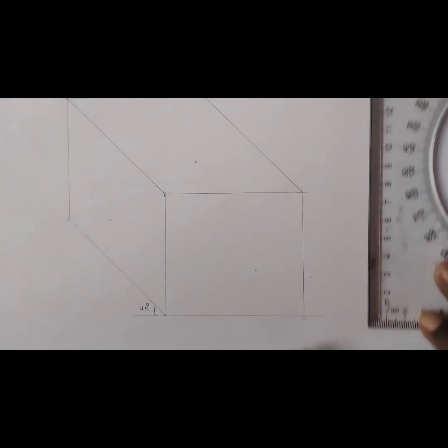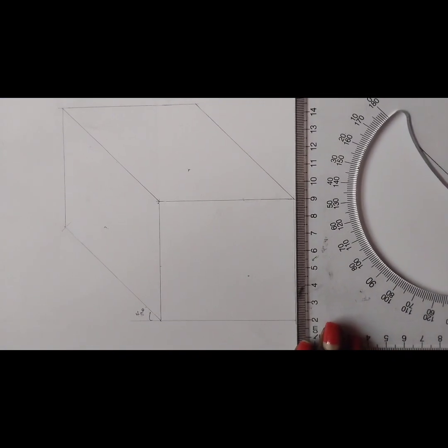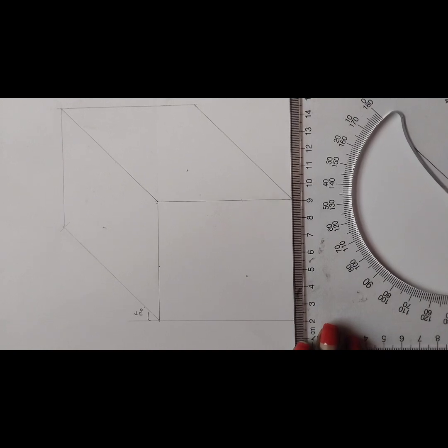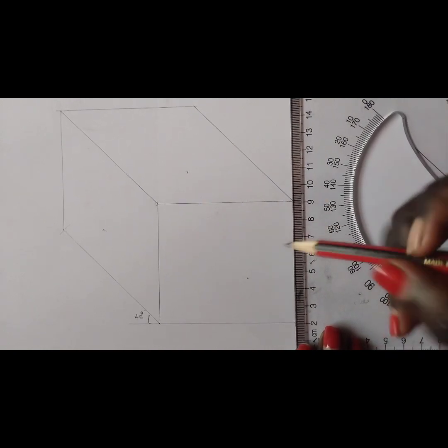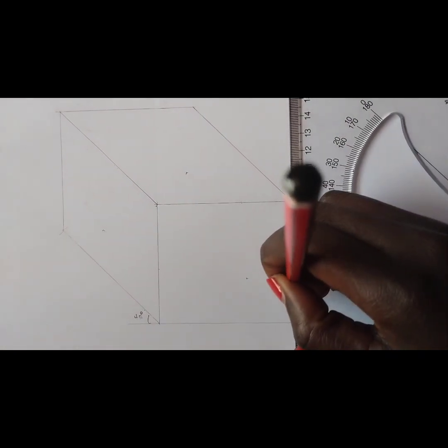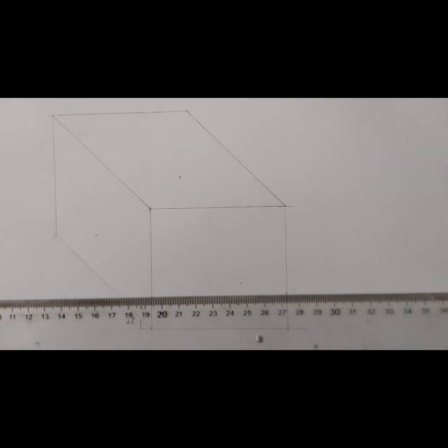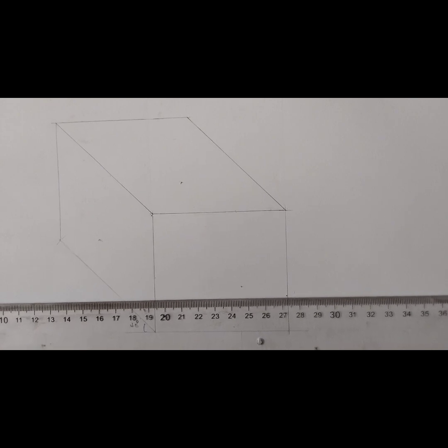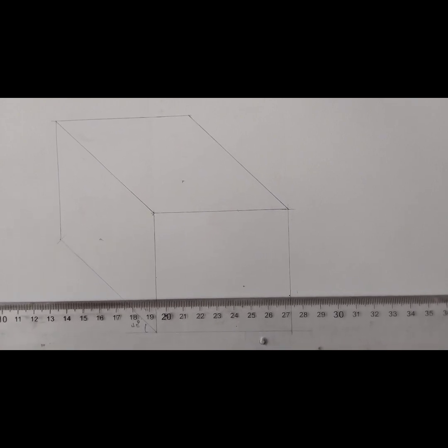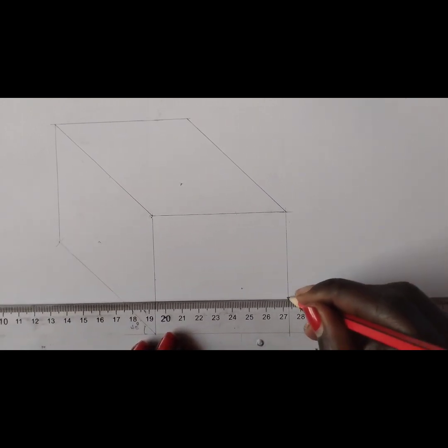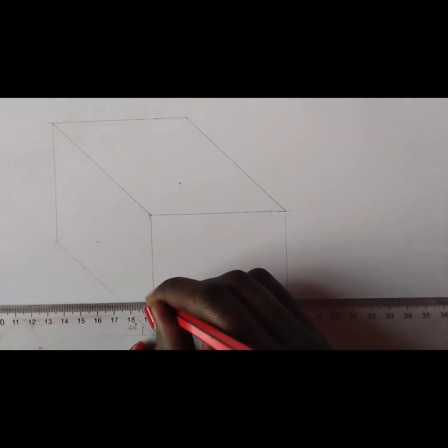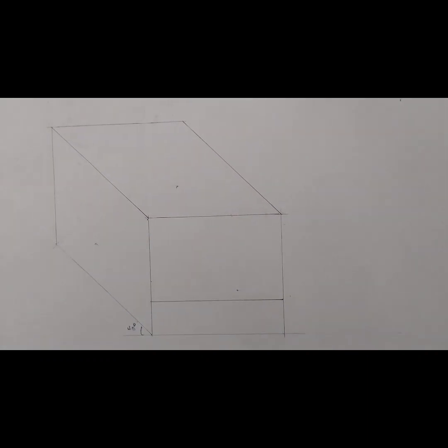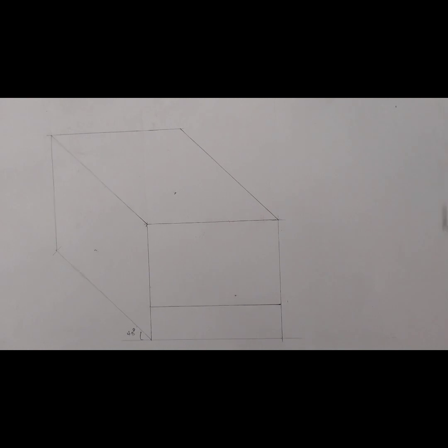So I'm going to measure 20 millimeters. So that is my point of 20 millimeters. So in my end elevation, I have this 20, and remember we also have it in our front elevation.